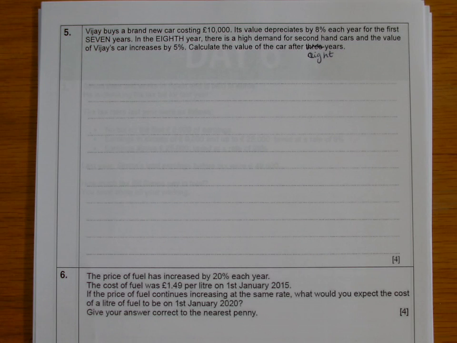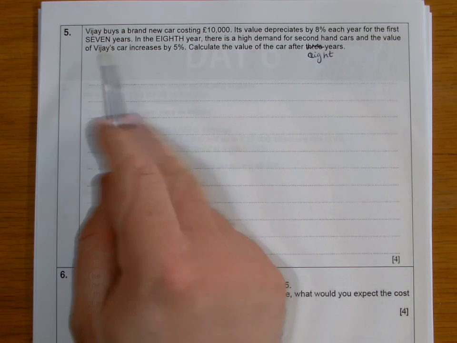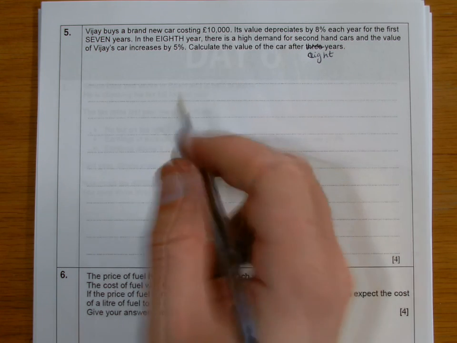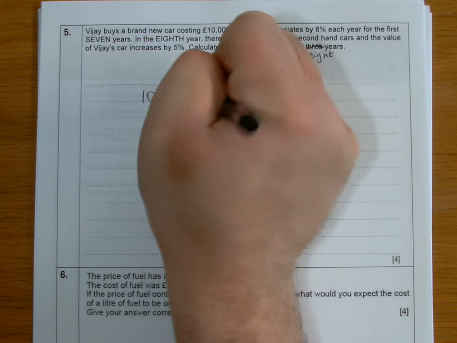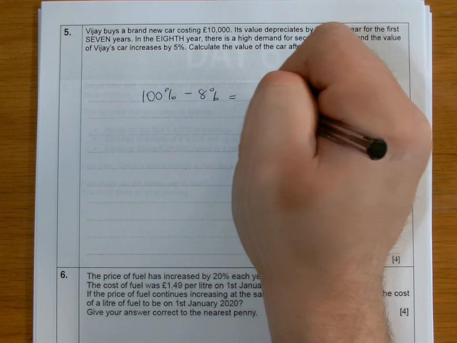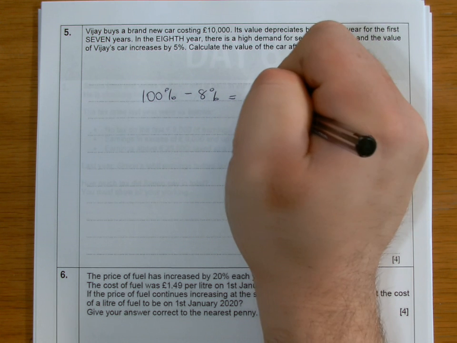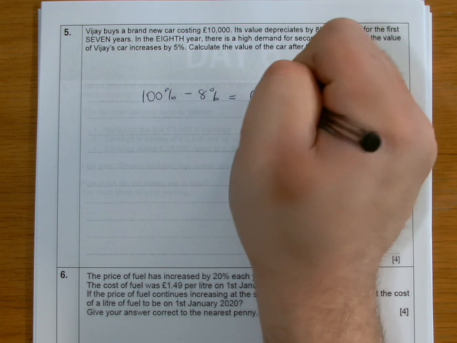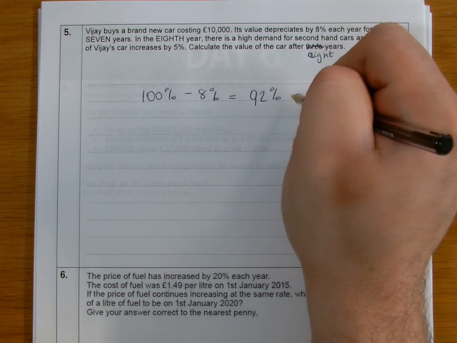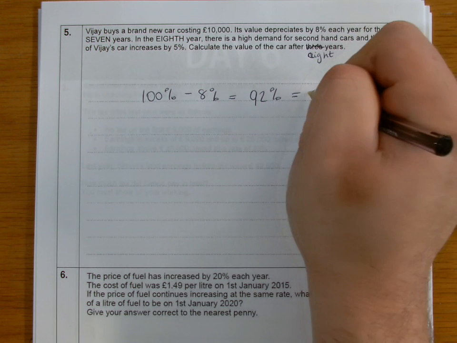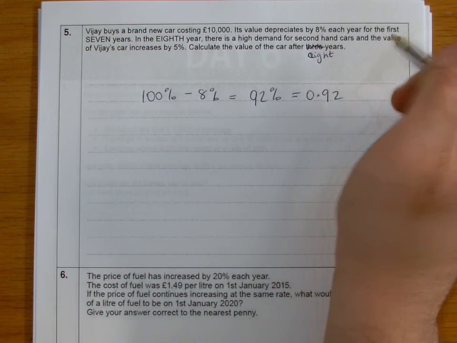Okay, so we've got 8 years in total of changing in price, and for the first 7 years, it depreciates, doesn't it? It goes down. So to get the multiplier, we take the 8% away from 100%, and we get 92%. Because it's depreciating, we're taking the 8% away, 92%, and of course as a decimal that's 0.92.